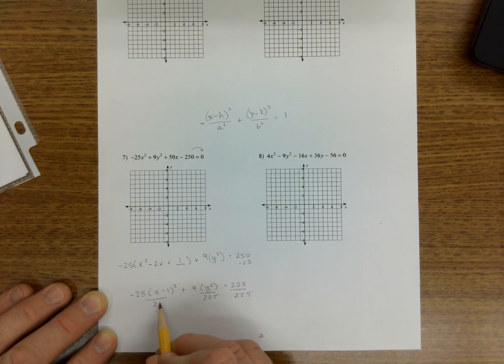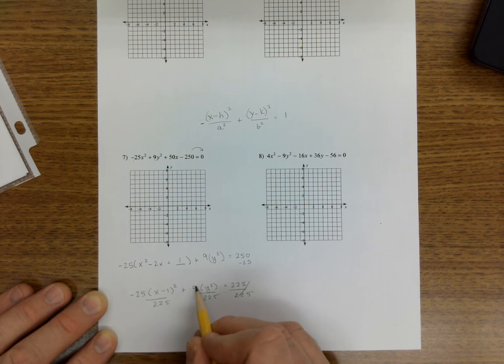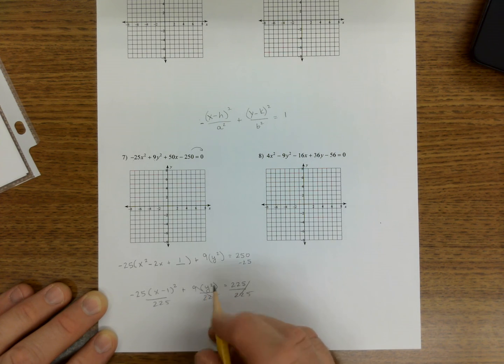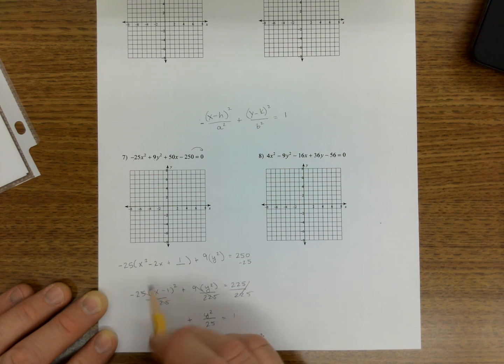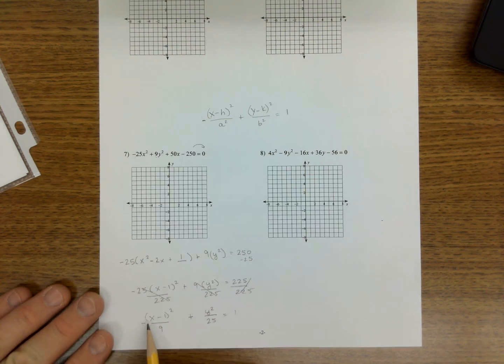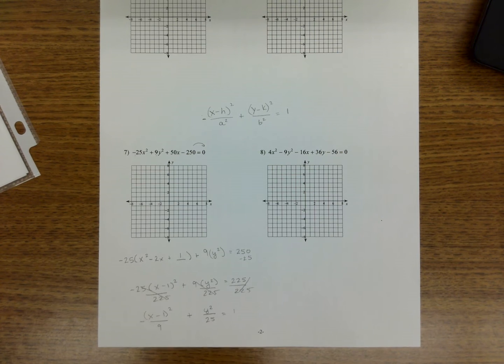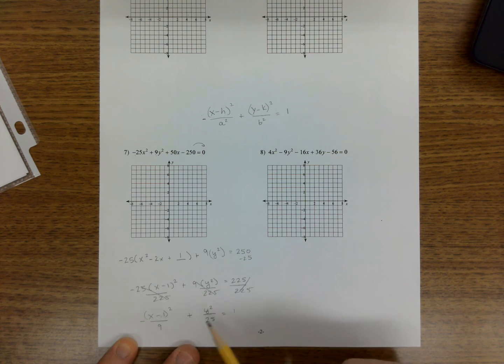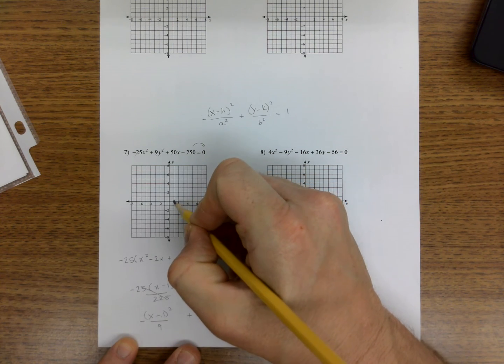All the way across. This comes out real nice to just 25, and this comes out real nice to just 9. A lot of times they do, not always. But don't forget this is negative. Negative means it's going to be a hyperbola instead of an ellipse or a circle. All right, let's graph the center, 1, 0 here.